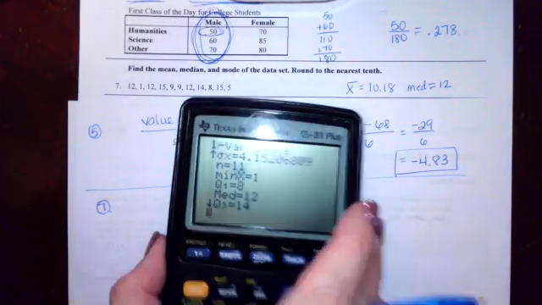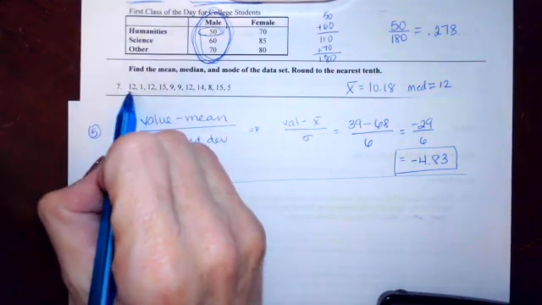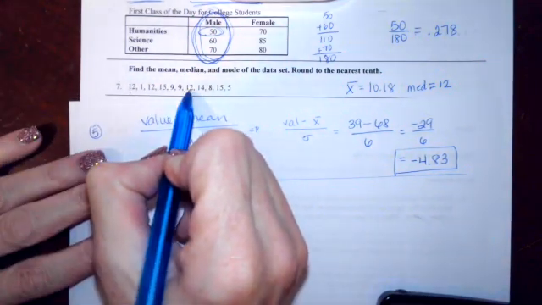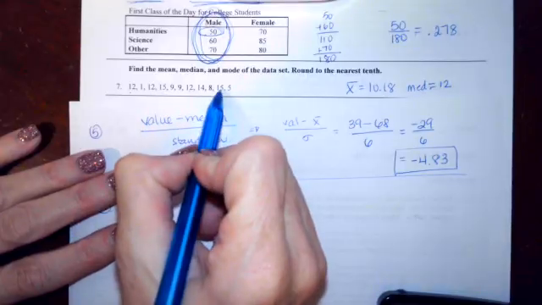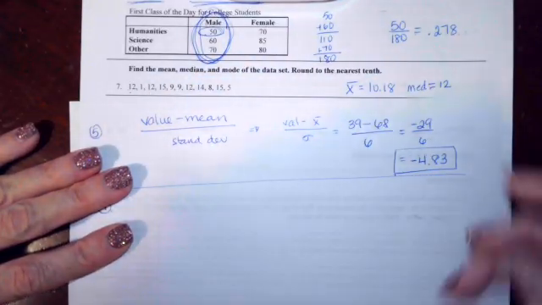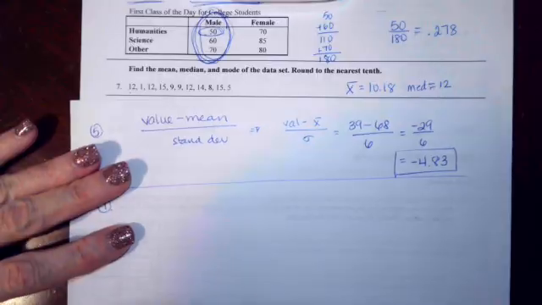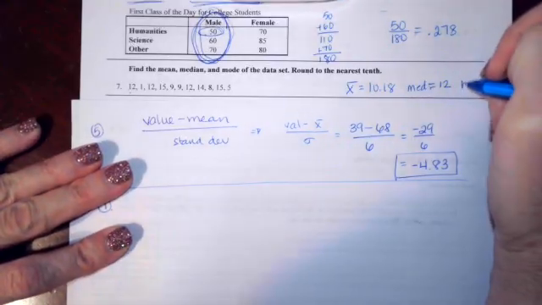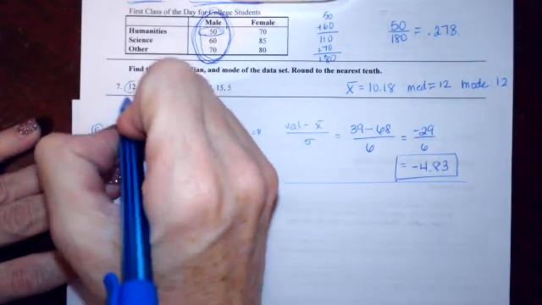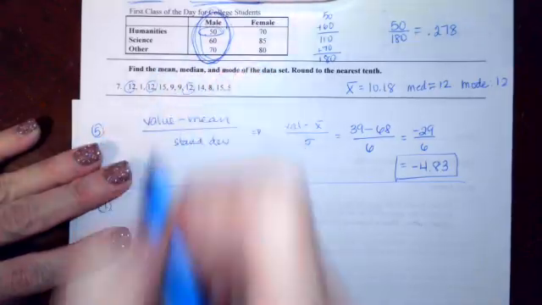And now as far as the mode goes, I have to go and look at my data values, and looking at these numbers, I have 12 listed 1, 2, 3 times. I have 15 listed twice, 9 listed twice. So the mode in this case is going to be 12. And that again is because that one occurs the most, mode and most.